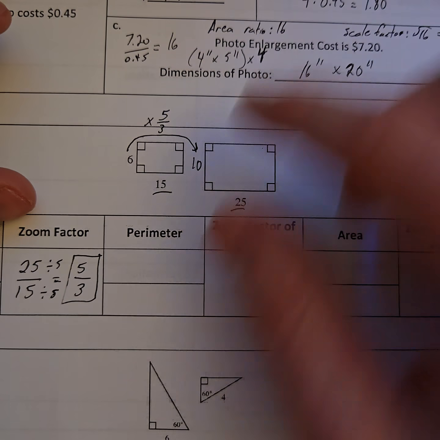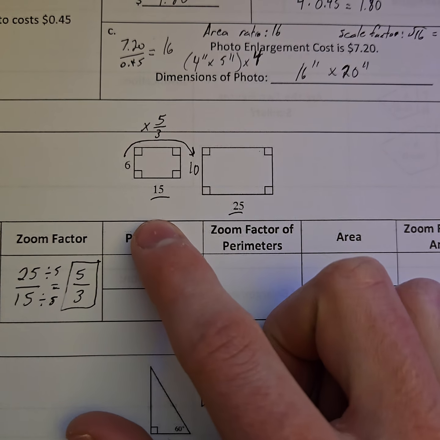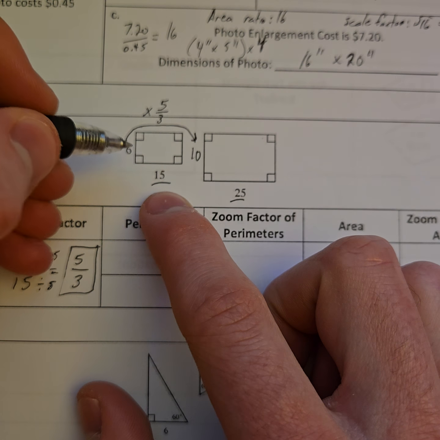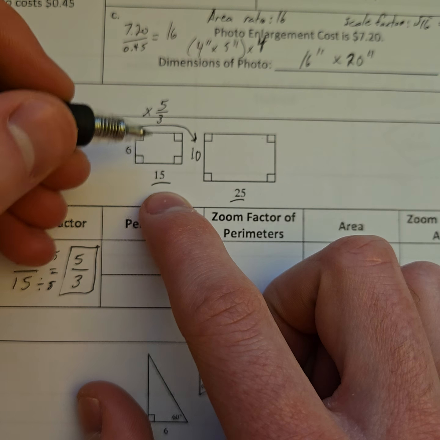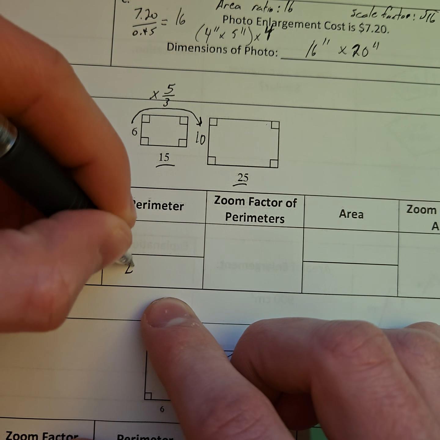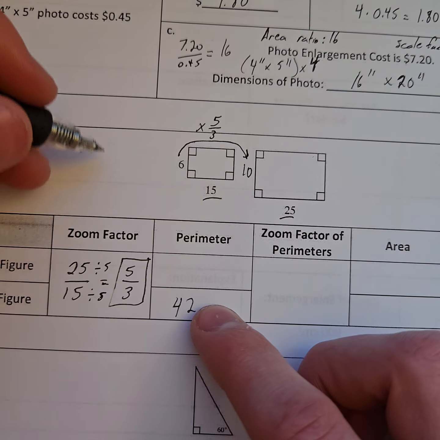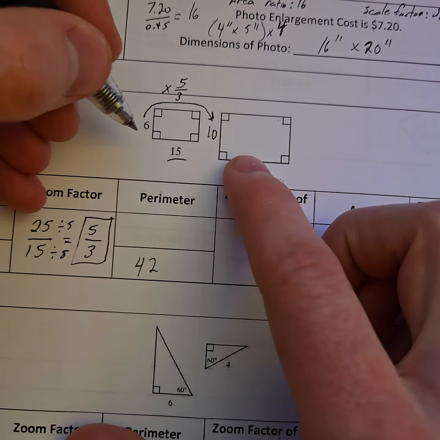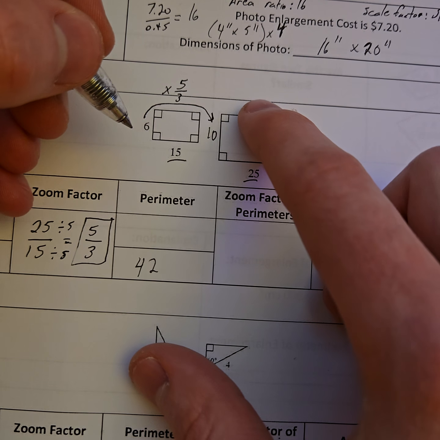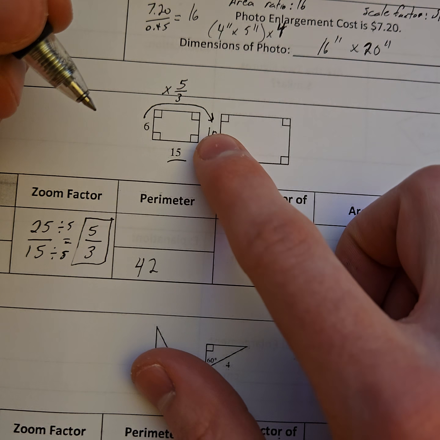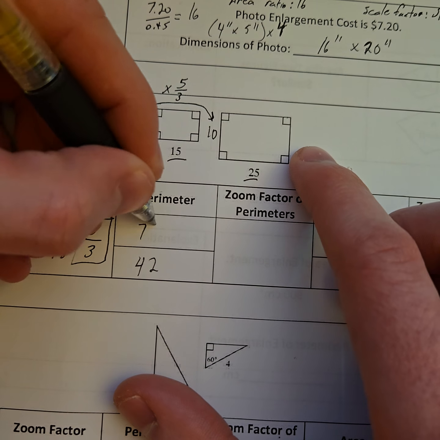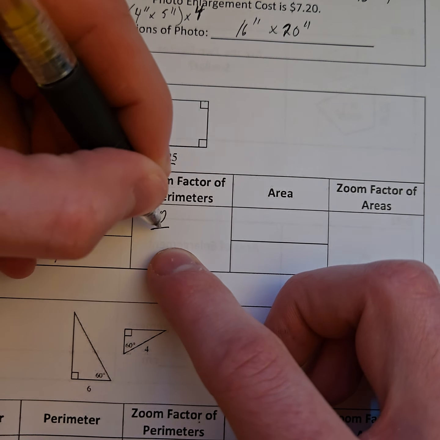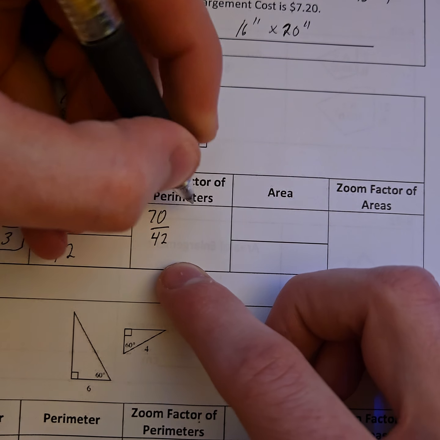All right, here we go. So for our perimeters, for the small one, you should have 15 plus 15 is 30, and 6 plus 6 is 12. 30 plus 12 is 42, our perimeter. If you wanted to, you can show your work off to the side somewhere. And then perimeter for the big one over here, 25 plus 25 is 50. 50 plus 10 is 60. Plus another 10 is 70. So that's our perimeters. So if you put that in a fraction, we have 70 over 42.